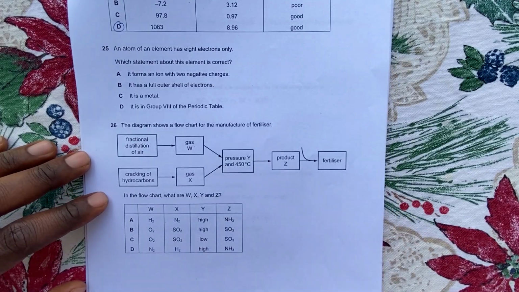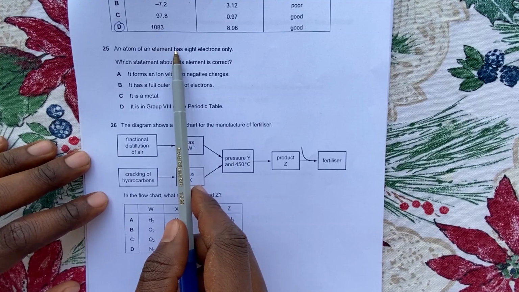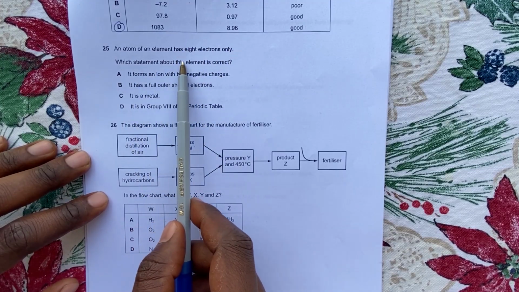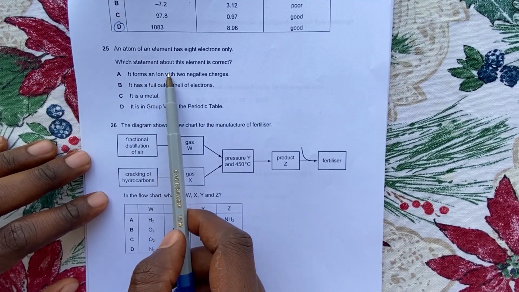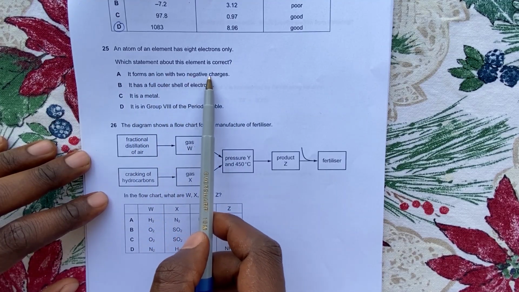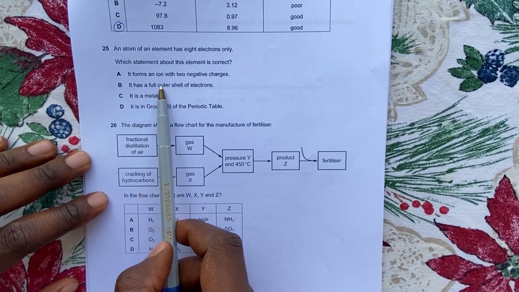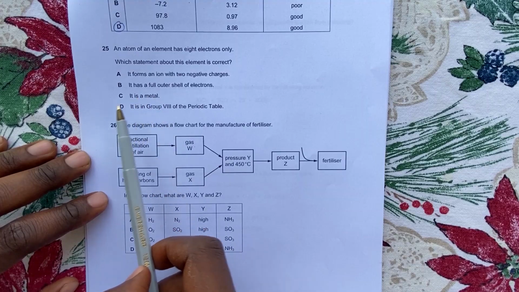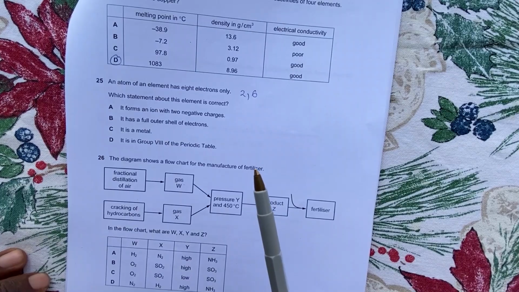Question 25. It reads, an atom of an element has 8 electrons only. Which statement about this element is correct? A, it forms an ion with 2 negative charges. B, it has a full outer shell of electrons. C, it is a metal. D, it is in group 8 of the periodic table.